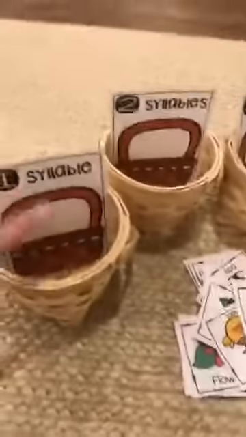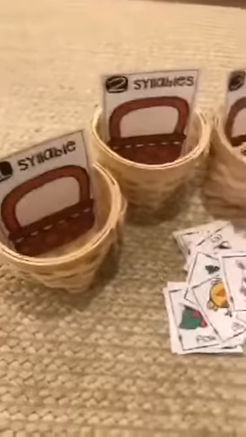And then here's a syllable game, and just to make it a little bit more exciting, I put each one in a little basket.